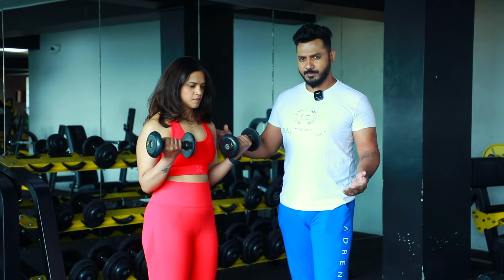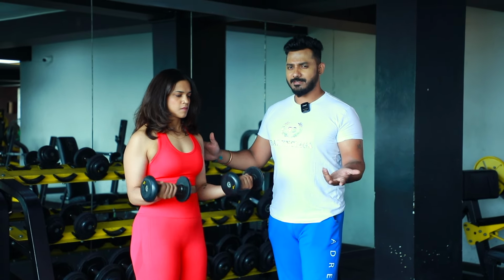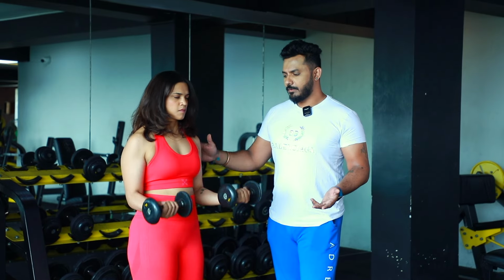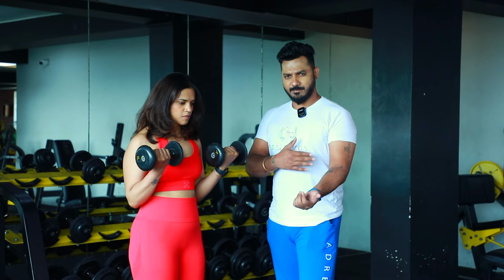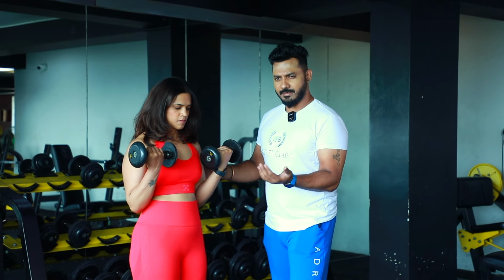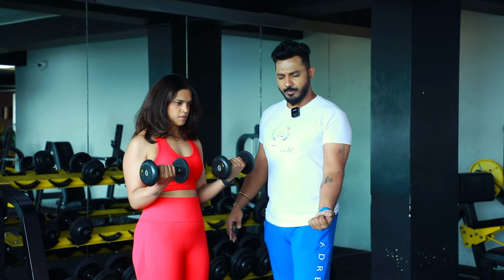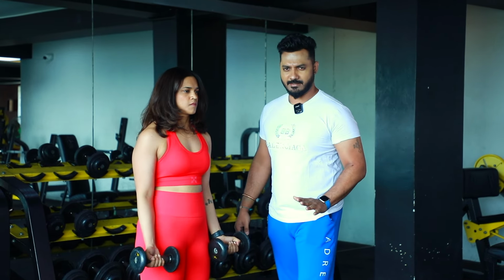So the exercise we are performing today is called biceps curl, dumbbell biceps curl. Okay. So here we are focusing more on your biceps muscles. The concentric load is good when you go high, when you flex your elbows. When you extend your elbows, the eccentric load is high.